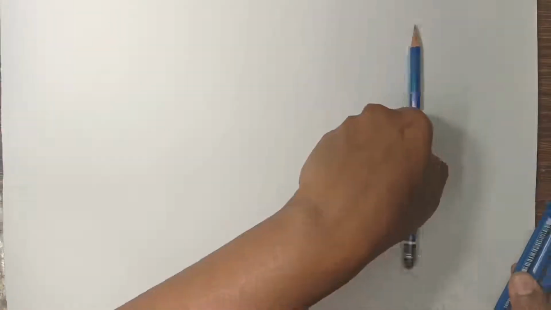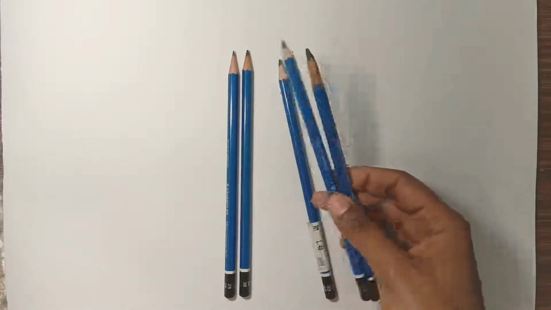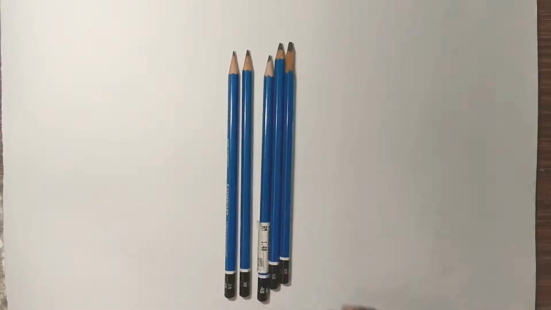This is our first class, so our first lesson is going to be an introduction to drawing and shading. Talking about the material, the only thing that you'll require here is a pencil and a paper. Here with me I've got different shades of pencils, a 2B, 3B, 4B, 6B and 8B. I am using Stylo pencils, but you can get the various brands available in the market. So I recommend you have only a 2B and a 4B pencil.